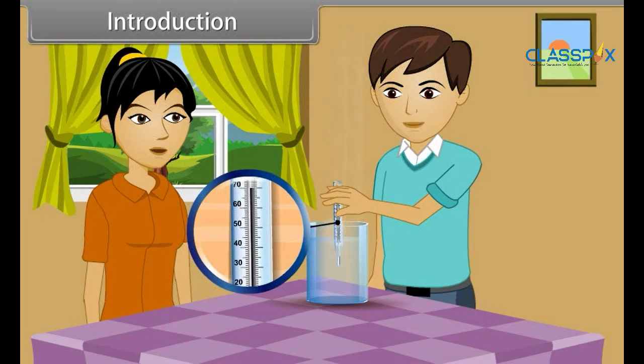It is quite interesting and I want to know something more about it. Students, today we will learn more about the thermal properties of matter.